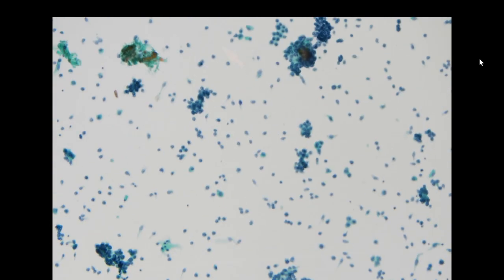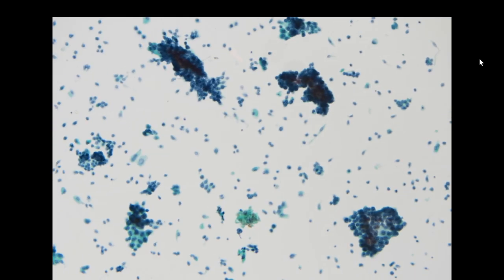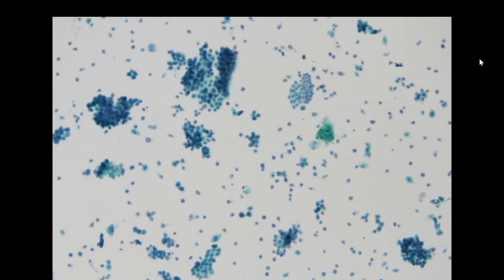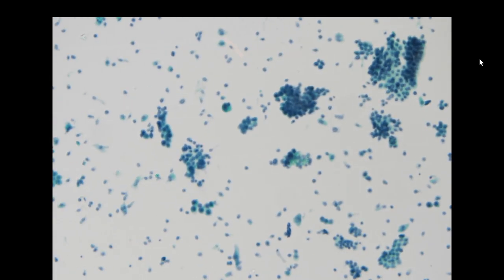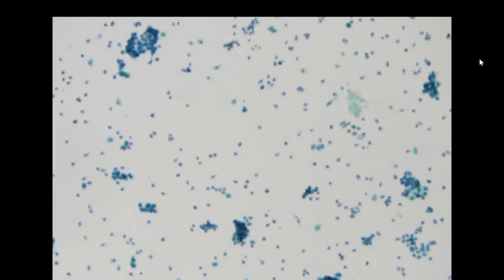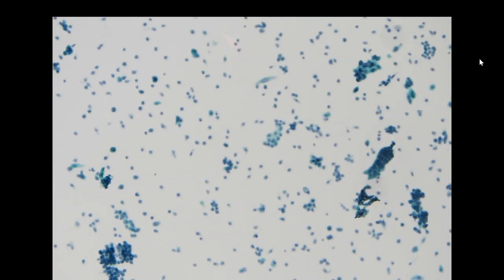So in our reporting scheme, because we don't strictly follow the Paris system, usually we will call these atypical, and we can make a note saying compatible with low-grade urothelial carcinoma or suspicious for low-grade urothelial carcinoma. And because the patient also received a biopsy, I think we will just wait for the biopsy result.